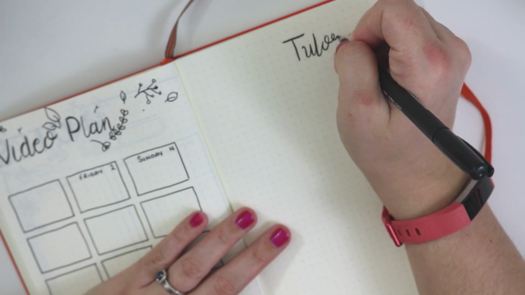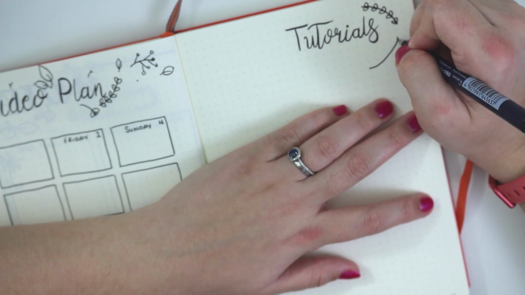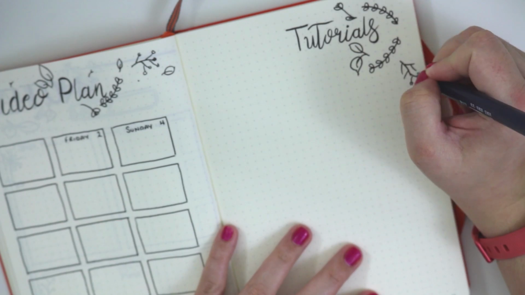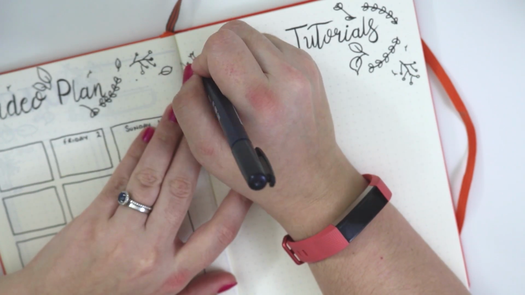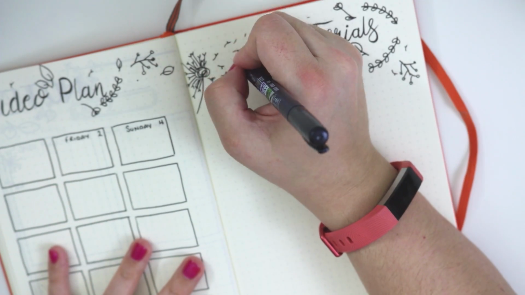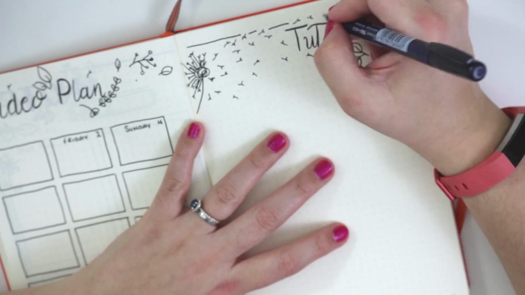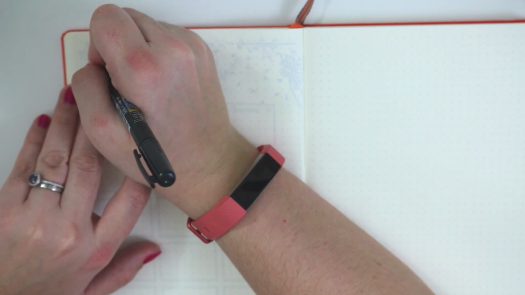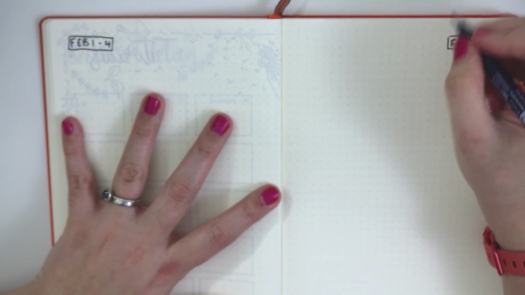And again, for the design on this, I added some dandelions and leaves and things. I just thought it was a really nice, simple theme to run throughout February here. So next up is my weekly spread, and I decided to go with a different layout. Usually I create little boxes on each page and they go sort of vertically, but this time I thought I'd try a horizontal layout, and I really like the way that this actually ended up looking. I didn't think I was going to like it, but I actually really liked it.